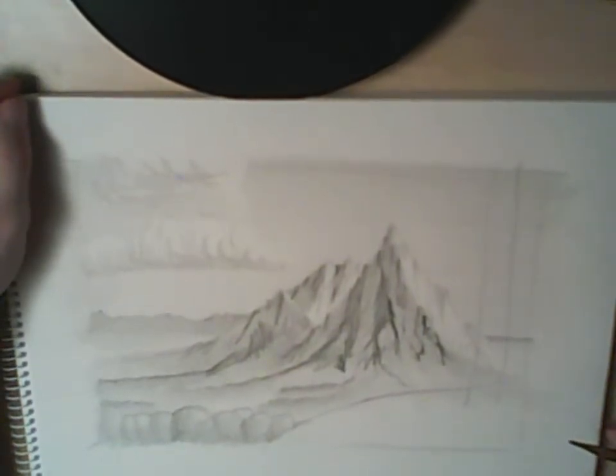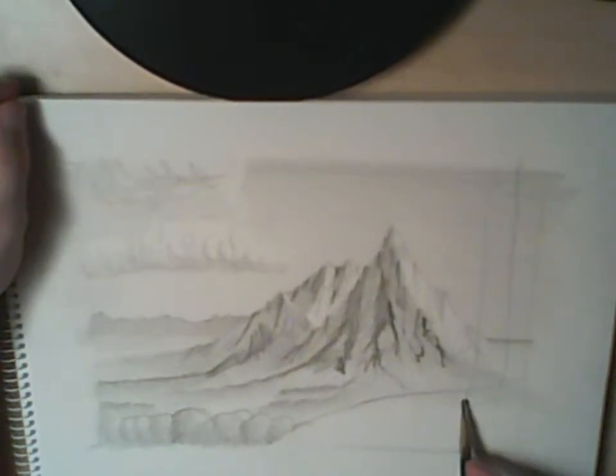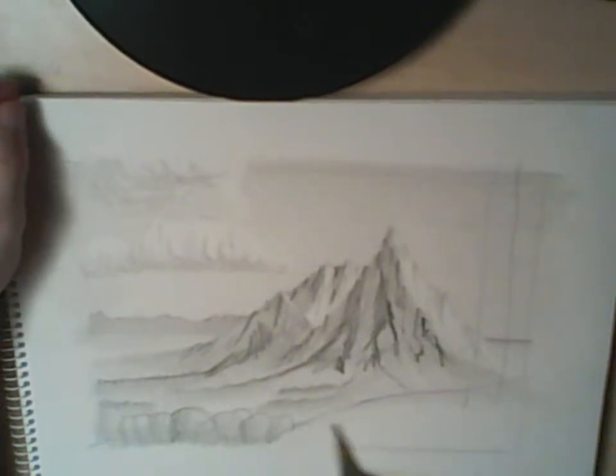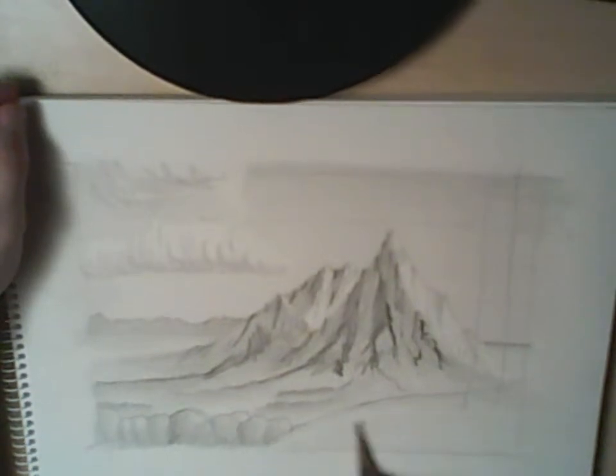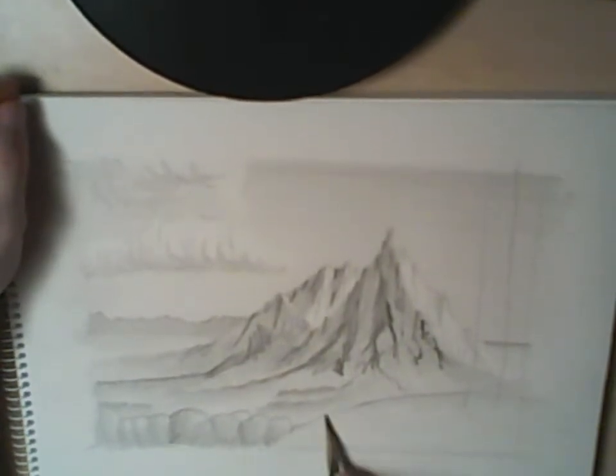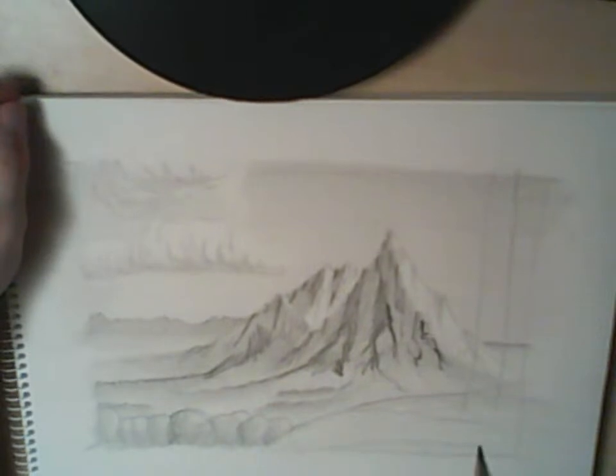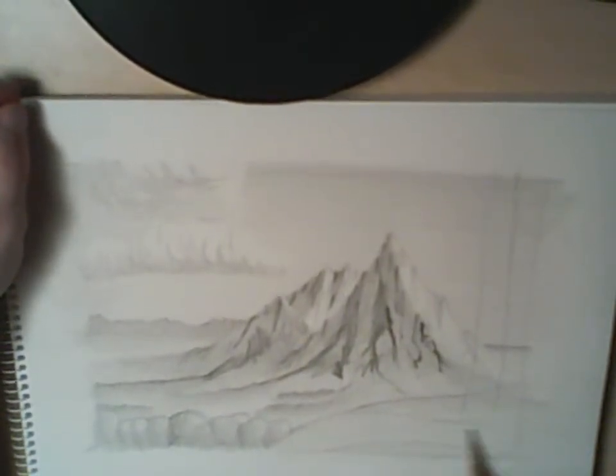So yeah, let me get the ground first. Down here indicates some very minor elevations.